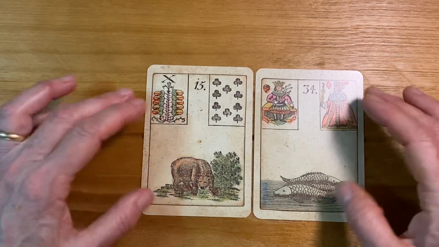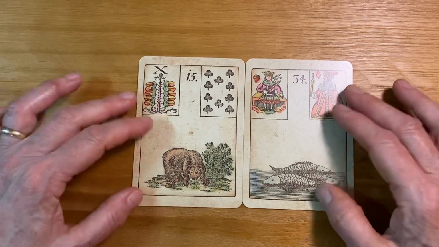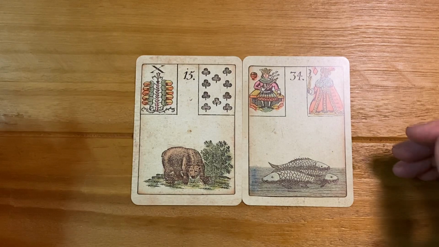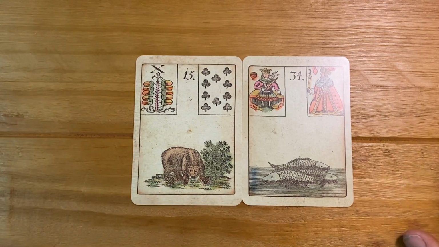And, you know, like I said, you could see a million other things in this pair of cards, because you give me 12 different questions and I would give you 12 different interpretations. Okay, so there you go, everybody. I hope that helps you.